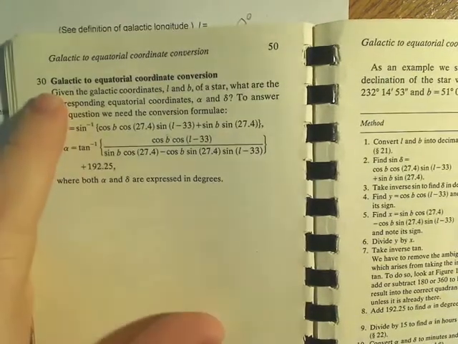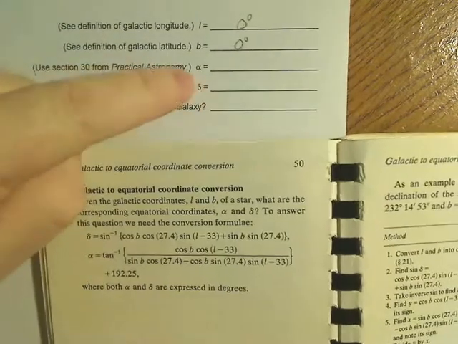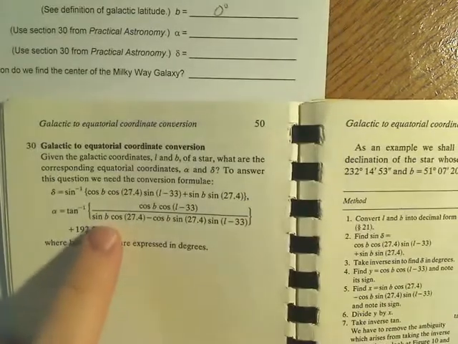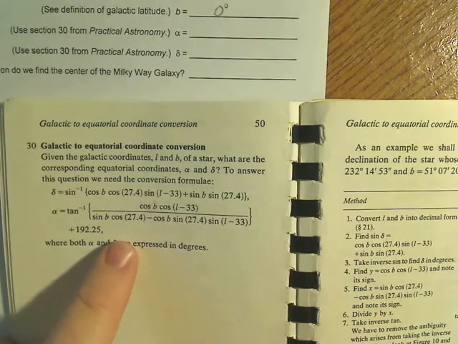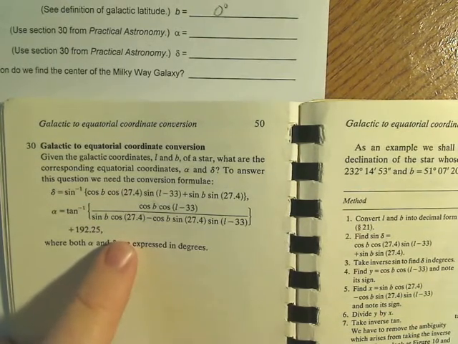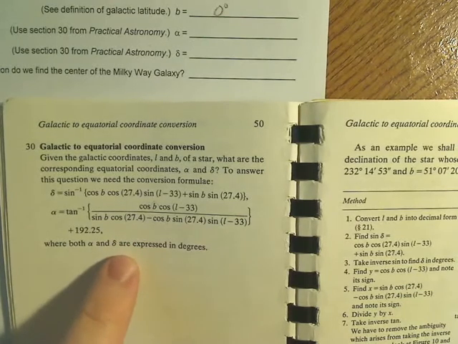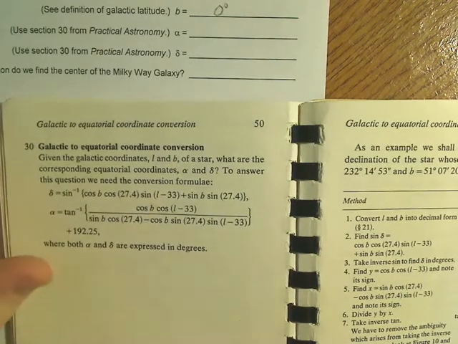Alright, so here's section 30. You're finding alpha and delta, the right ascension and declination of the center of the galaxy. You'll be able to tell what part of the star chart it's in. As a hint, just for watching this video this long, it is near the constellation of Sagittarius. So that should... Oh, wait a minute. That's one of the answers. Okay, so you get a free answer right there.